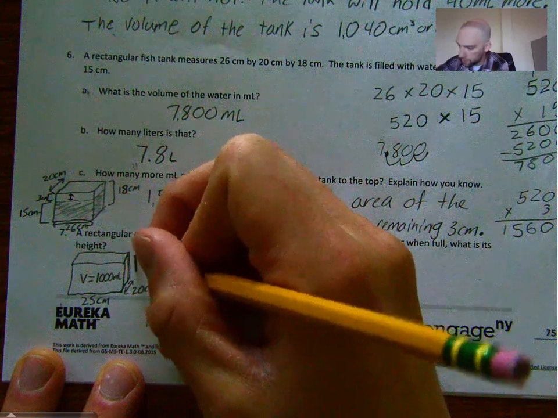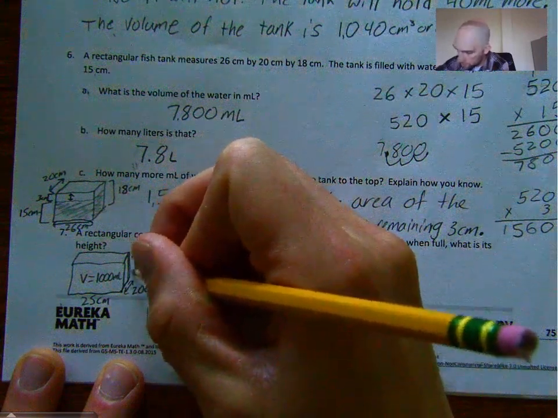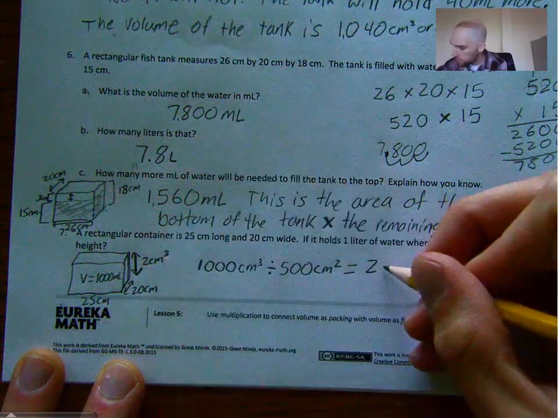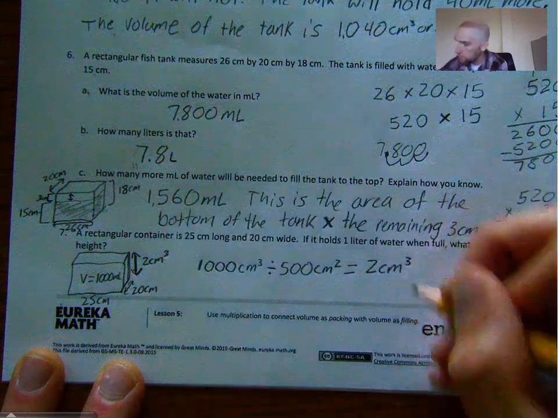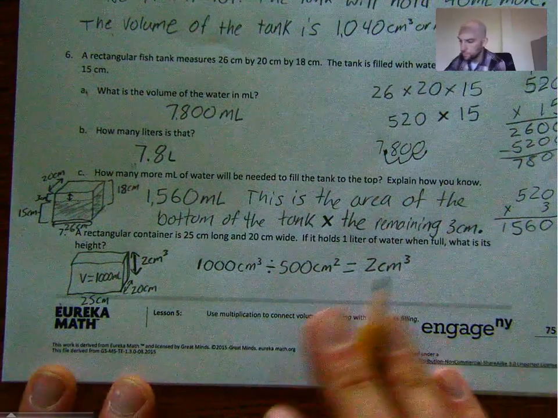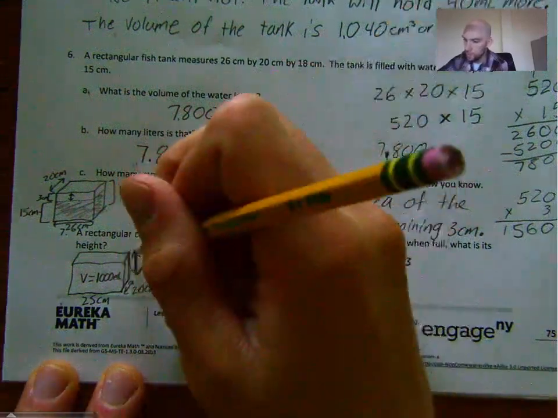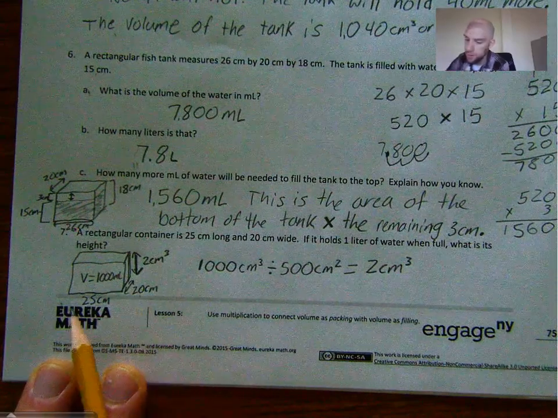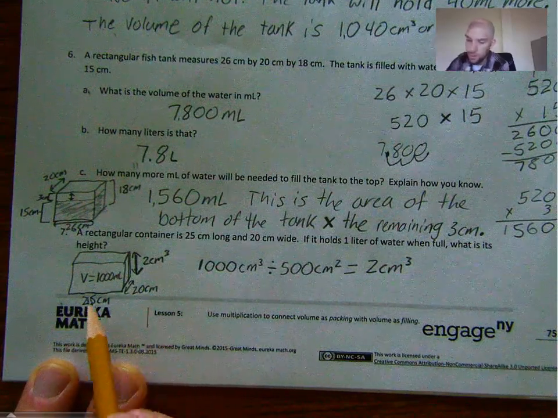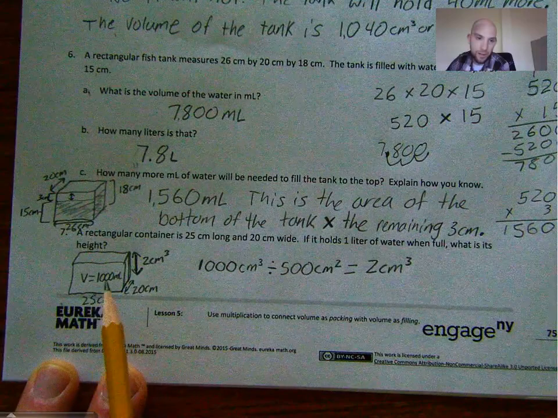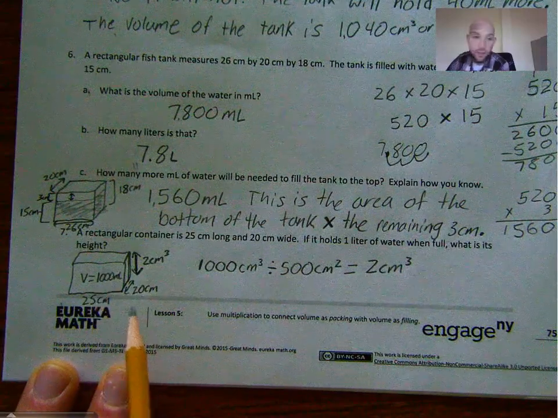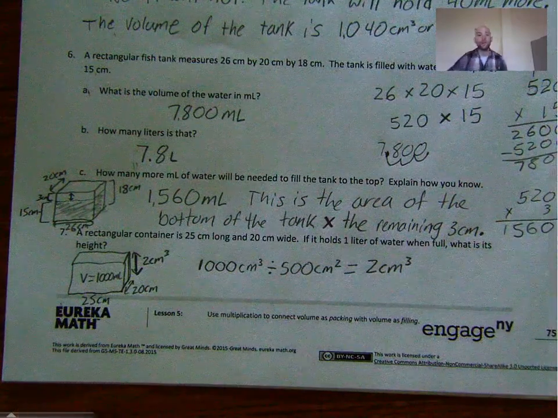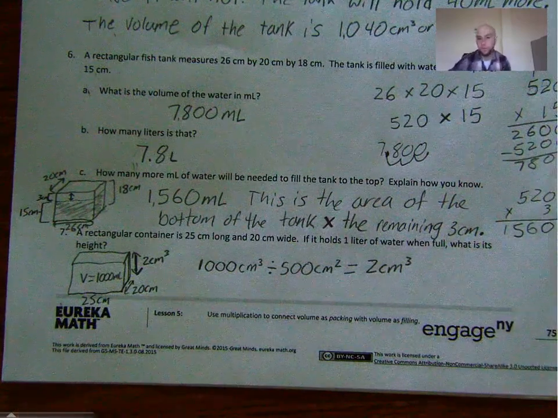And now I know that this height is 2 centimeters. So I was trying to figure out what this remaining side was. I take the product of these other two here, and I divide the volume by the product. And I'll get 2 centimeters.